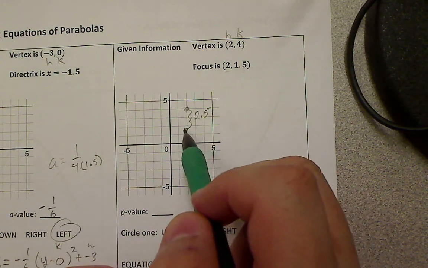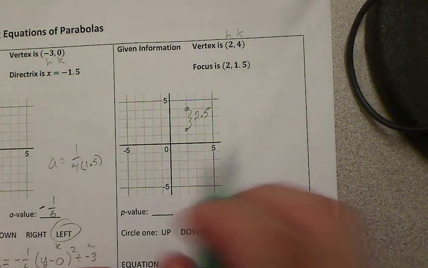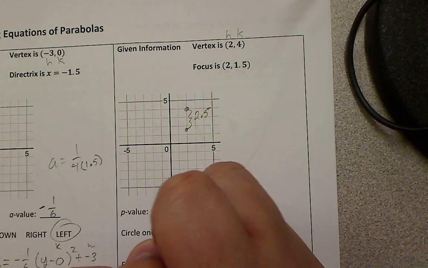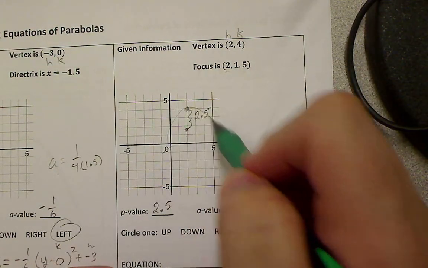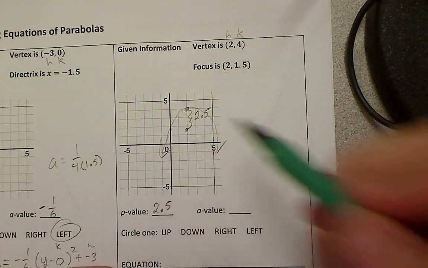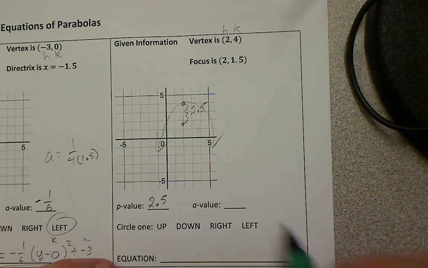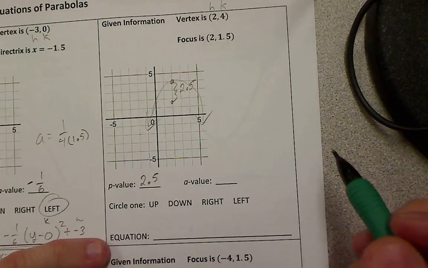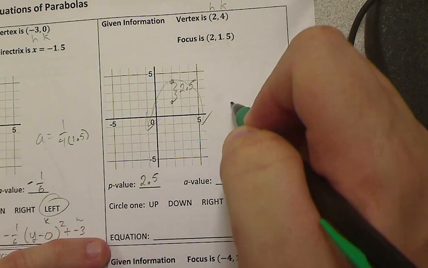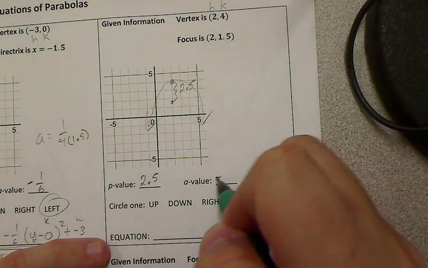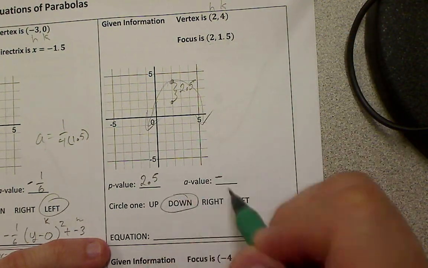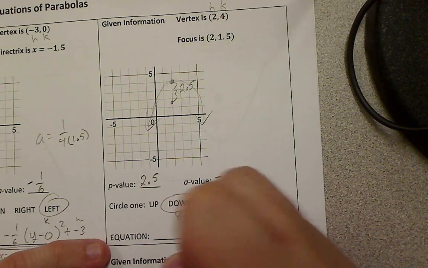This is at 4, 1.5, so 2.5. So my p-value is 2.5. That also tells me my graph's going to open downwards, kind of like this. We don't know where, but somewhere. At this point, it doesn't really matter because we're just writing the equation anyway. So again, I know my a value is going to be negative. I also know it's going to open down. Since it opens down, it's going to be a y equals equation.